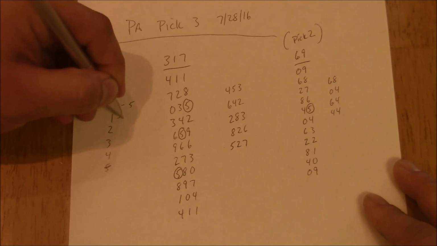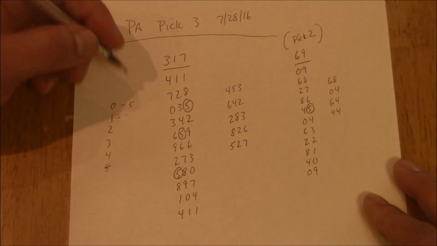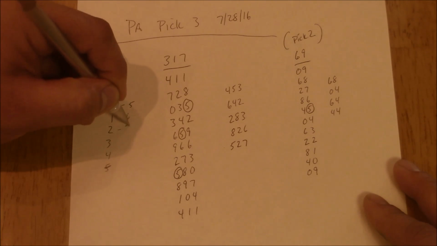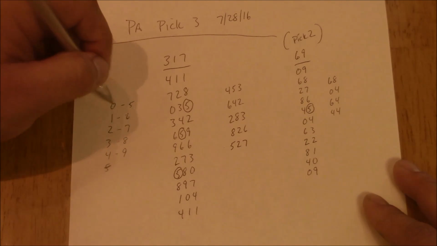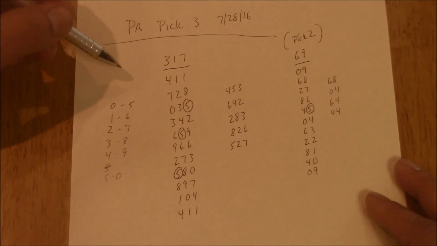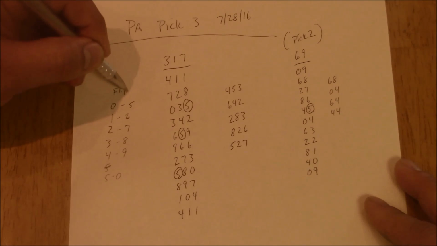The flip of 0 is 5, excuse me. The flip of 1 is 6, 2 is 7, 3 is 8, 4 is 9, and then you're back to the 5 is 0. So we can do that too if you want to. But anyway, these are the numbers that are what I call flips.